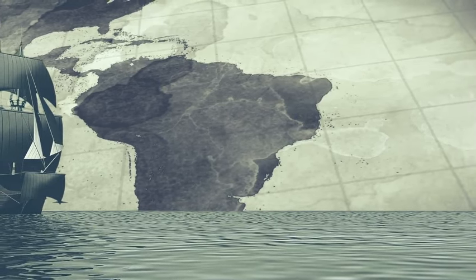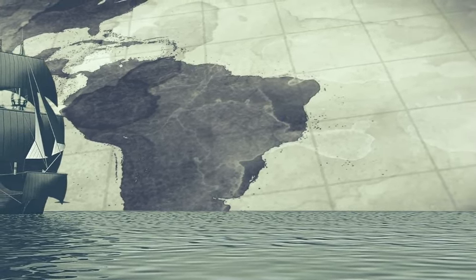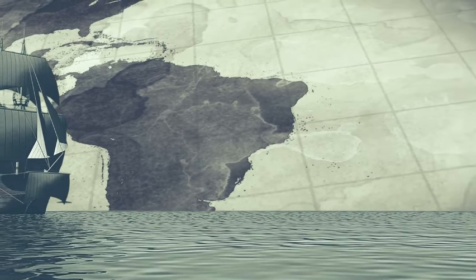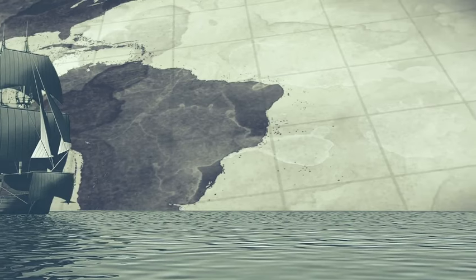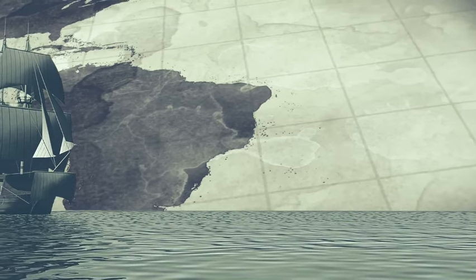Understanding the Middle Passage is crucial to comprehending the full scope of the transatlantic slave trade and its profound impact on millions of lives.